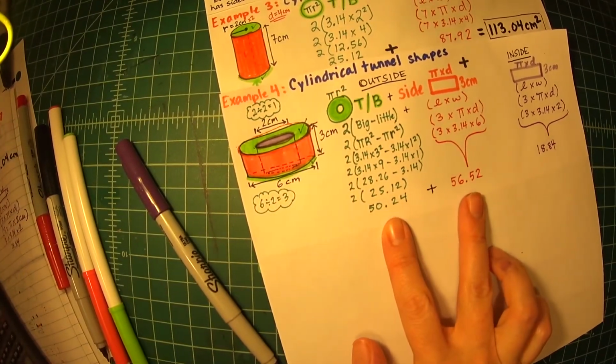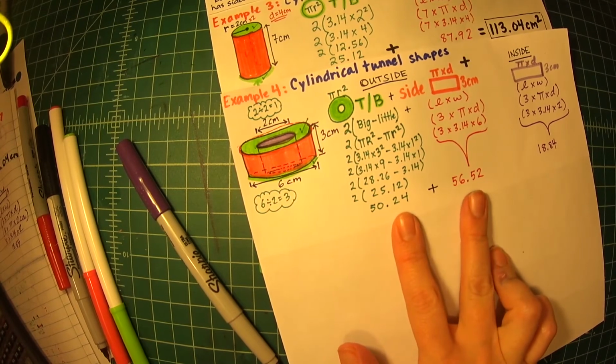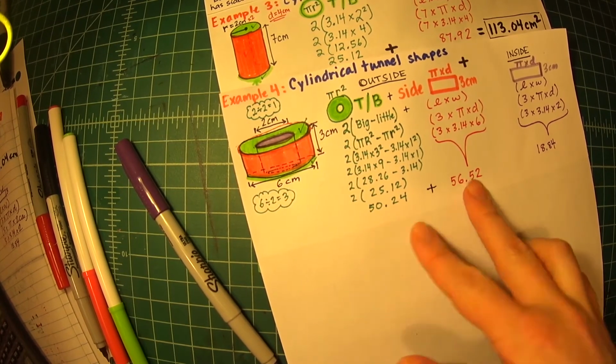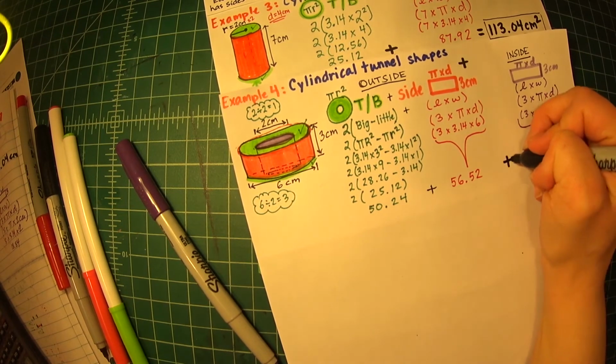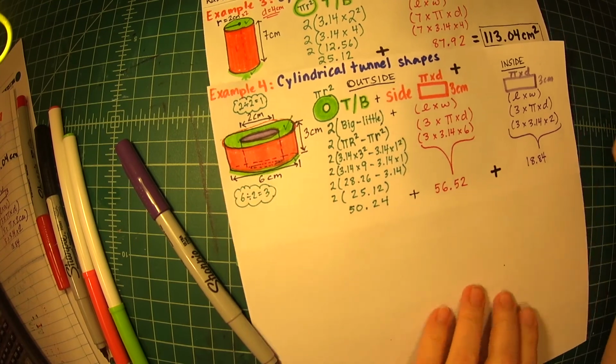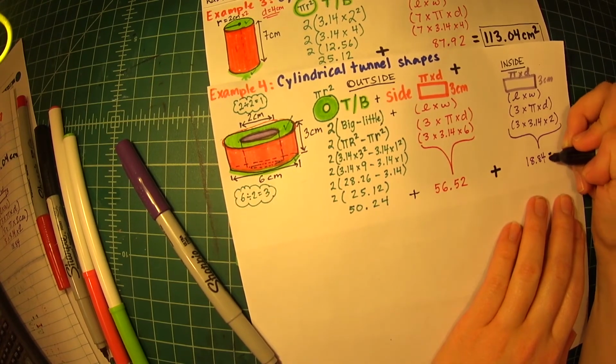Okay, so there's the surface area on the outside of this tunnel shape. There is the surface area on the inside. So my very last step is to just add it all up.